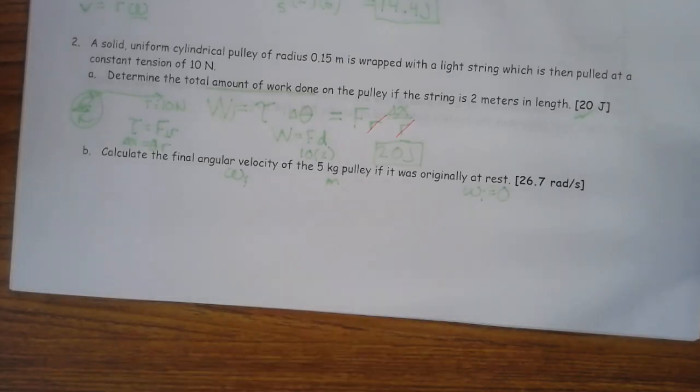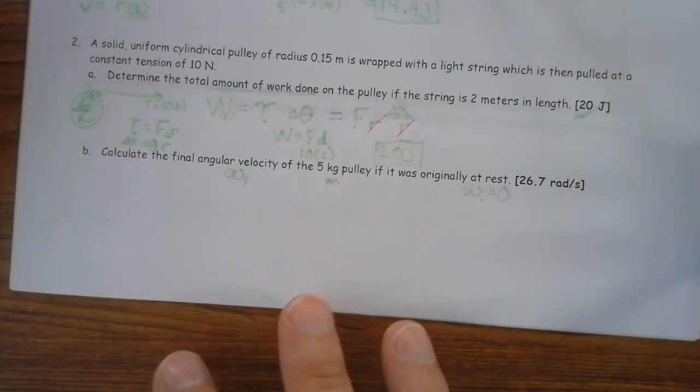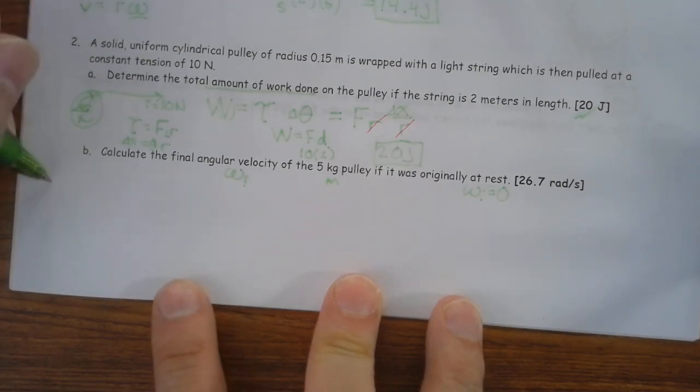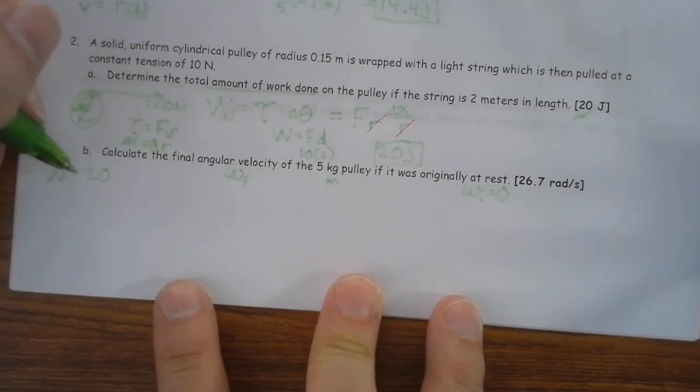We have M. We have an initial rotational speed. From the last problem, what do we know? We know work equals 20 joules, and that 20 joules is used to spin the object.